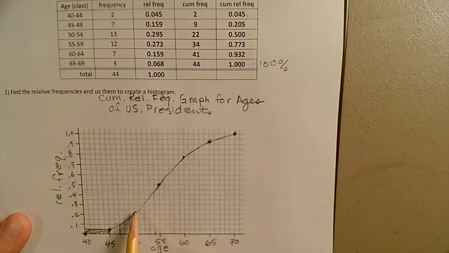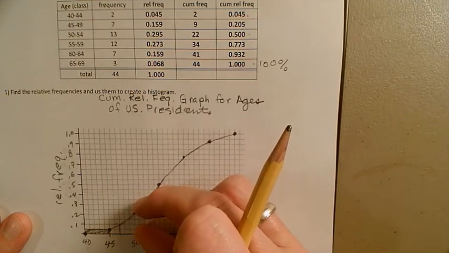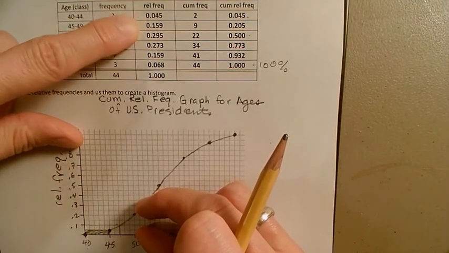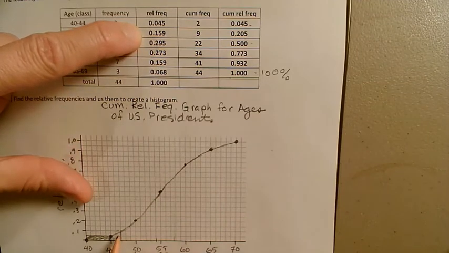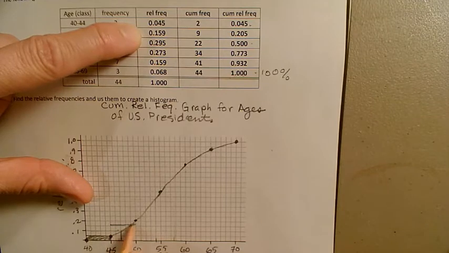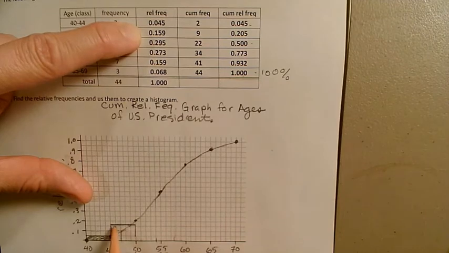And for the next one, we're not going to go up to this dot, because the difference in those two dots is the height that we want. So we're going back up to this number, relative frequencies now, and it's about 16%. So that's going to be something like that, just a little bit above the 15.